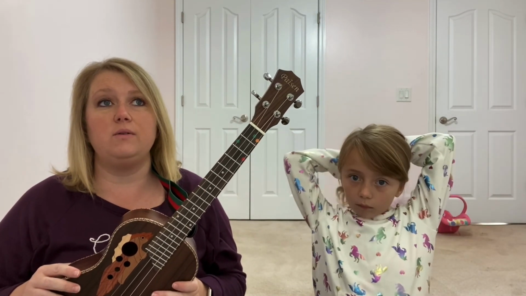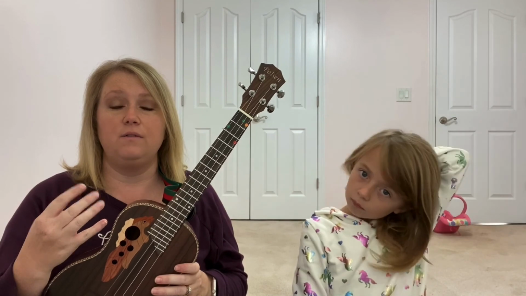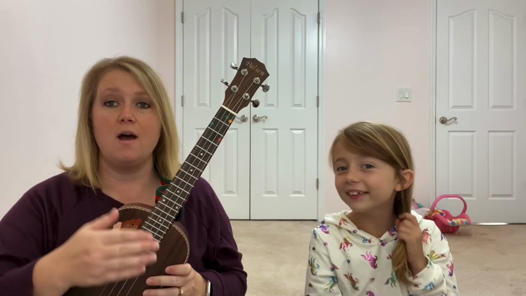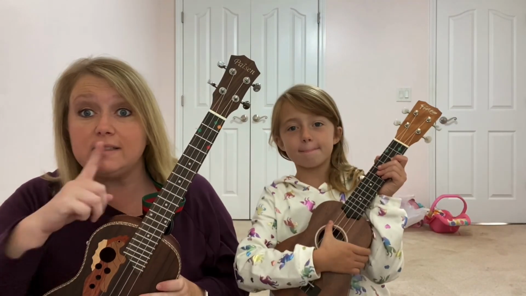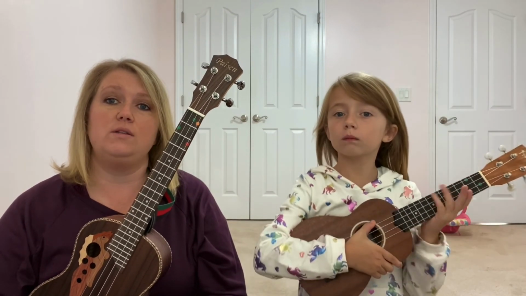And we talked about what is a measure. And most of the songs that we're learning have 4 beats for one measure. So you count 1, 2, 3, 4. So we learned quarter note and quarter rest. So it takes 4 of those for one measure. So we're going to count 1, 2, 3, 4 in all of our songs.